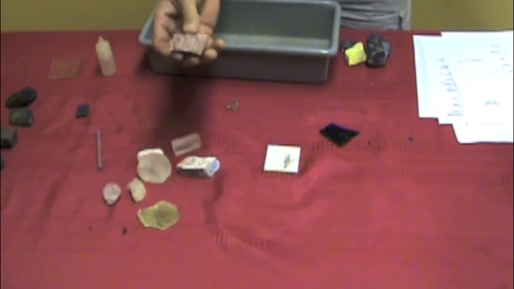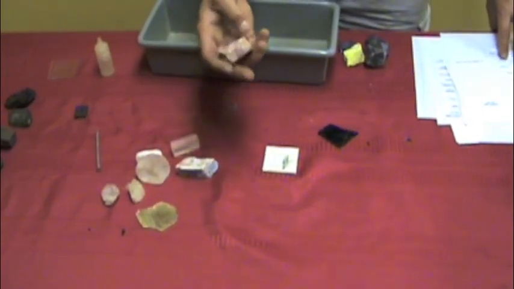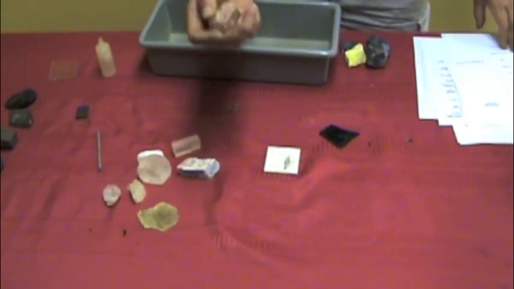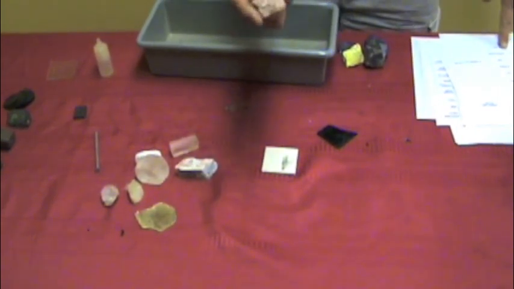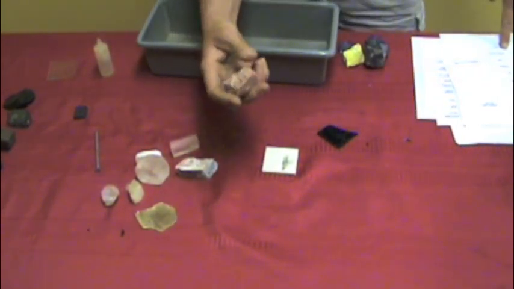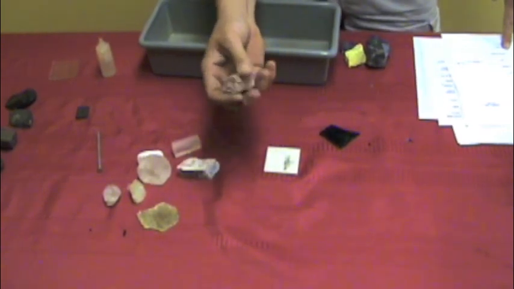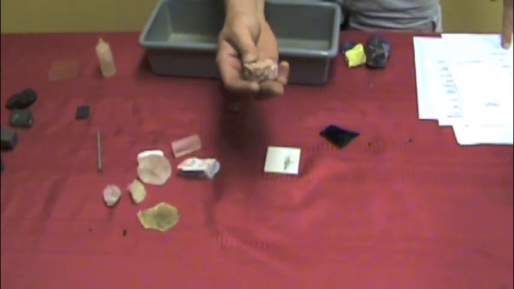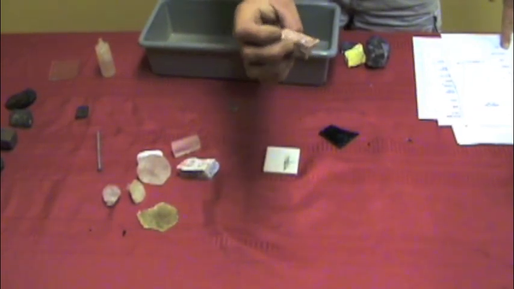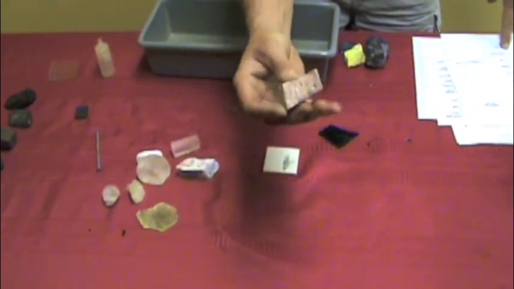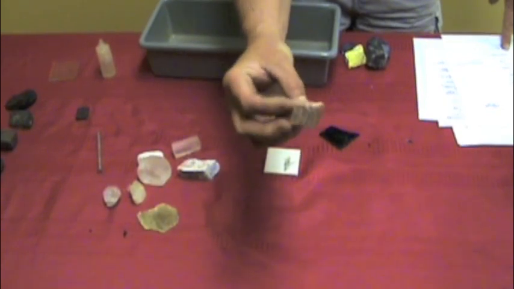So, look this one up on the table. You know that it scratches the glass plate, but a nail won't scratch it, so that tells you it is above a 6. What other identifying factors could you use for this one? Based on the shape? Maybe the color?